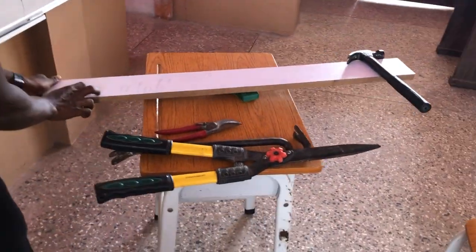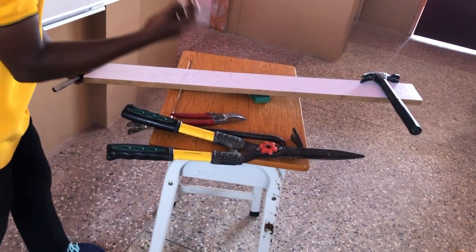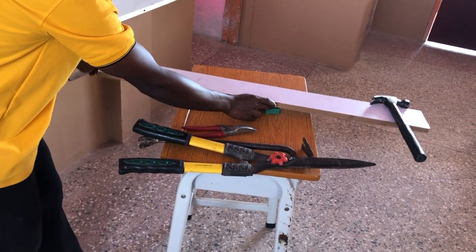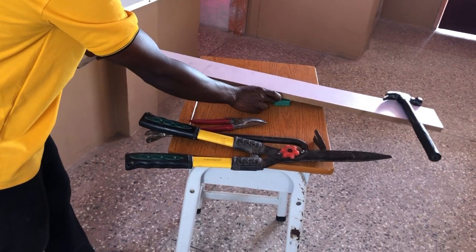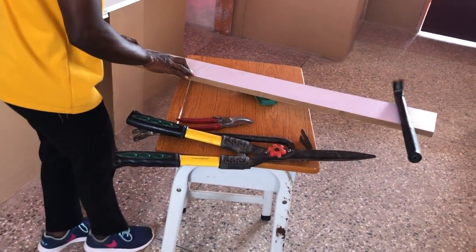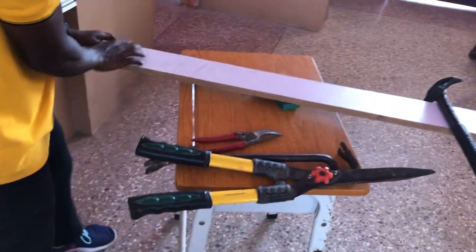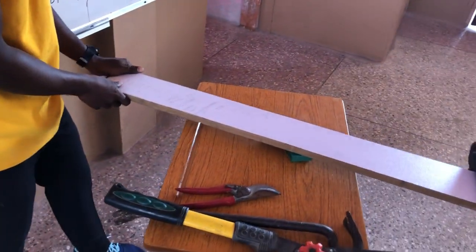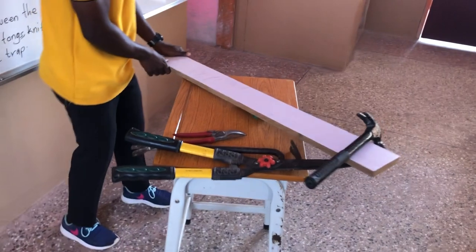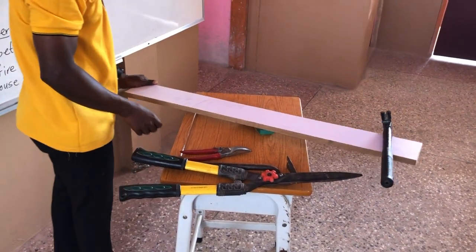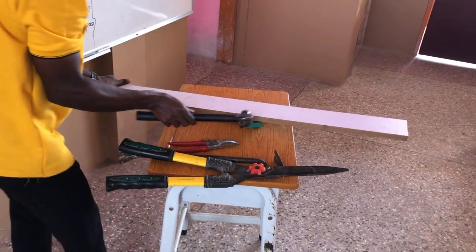Now when I push it, it comes up. So this place becomes the pivot. This is where it is turning. It can turn. So this is the pivot, and where I am applying the force, or where I hold before turning it, is the effort.